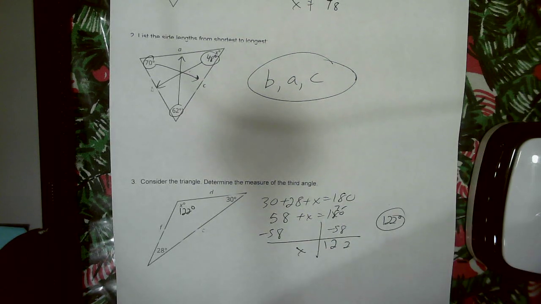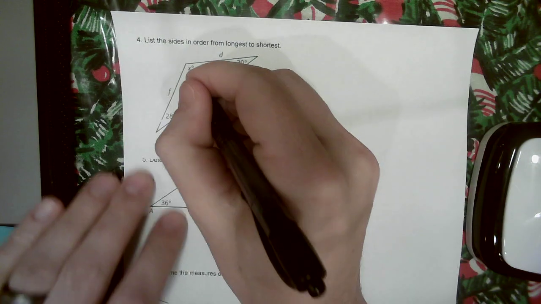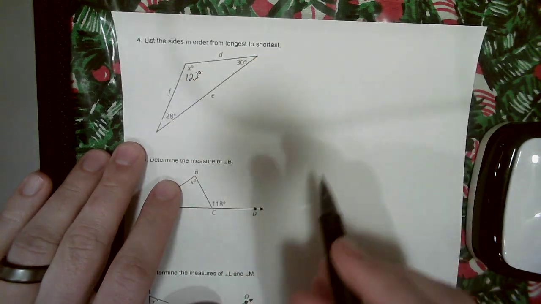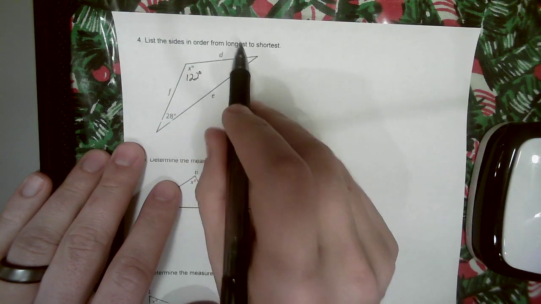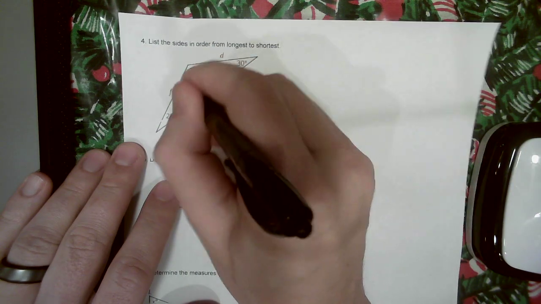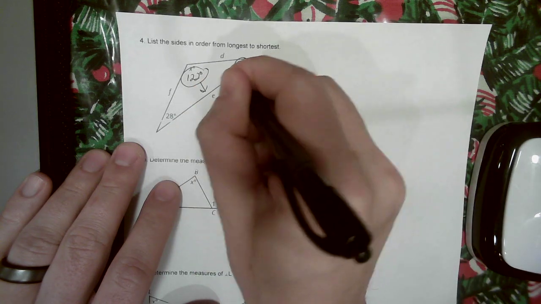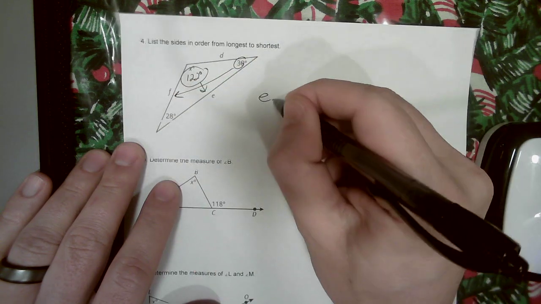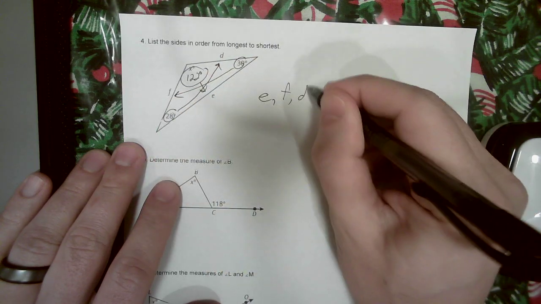Okay, we're going to notice that number 4 follows the same pattern as number 2. I already calculated this. This one is longest to shortest, so I've got to be really careful with the language here. Here's the longest one, E. And then my next longest, F. And then the shortest one at the end this time, D.